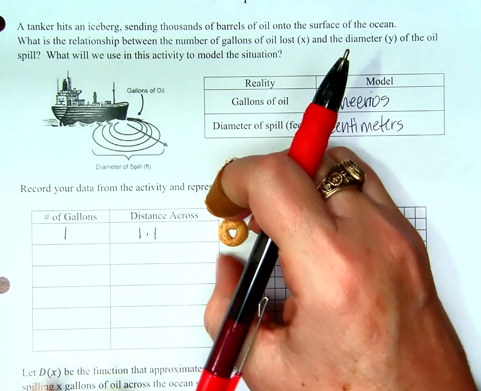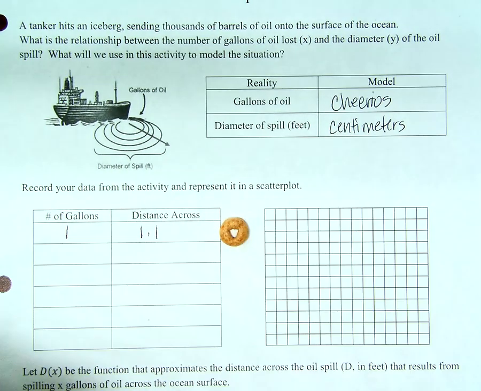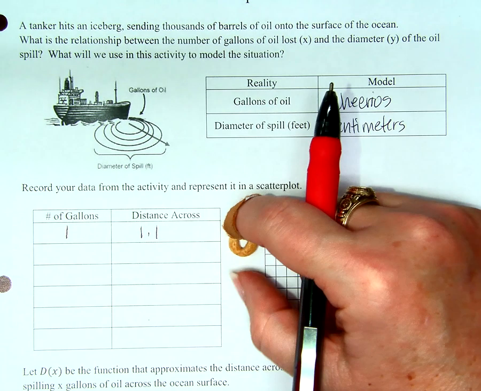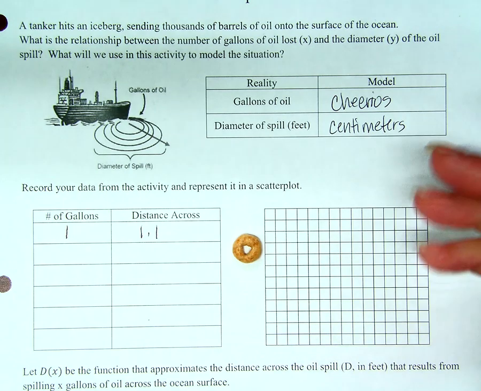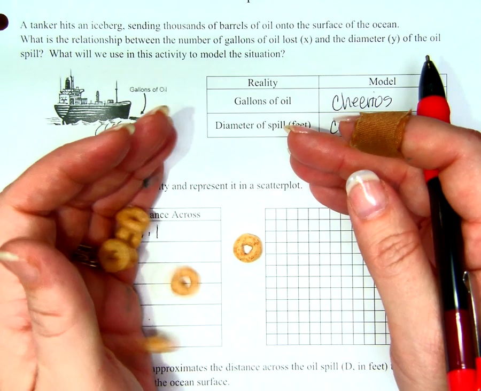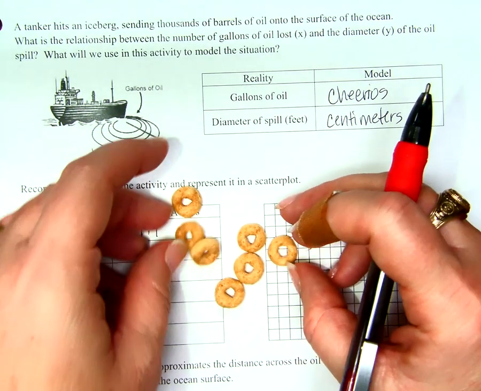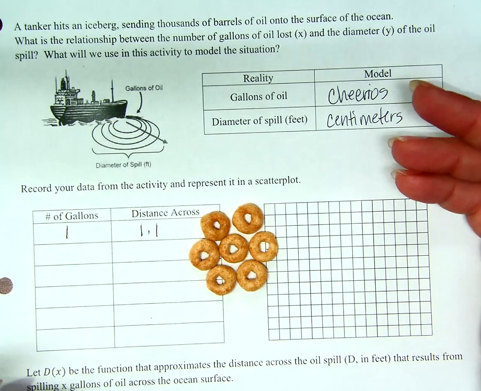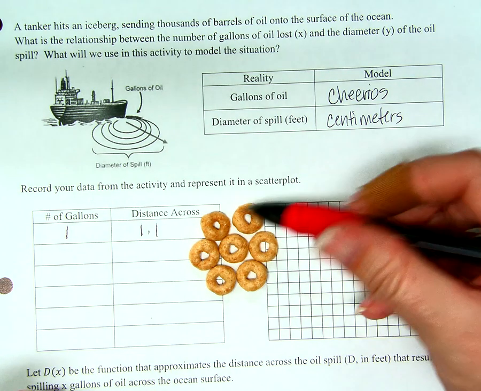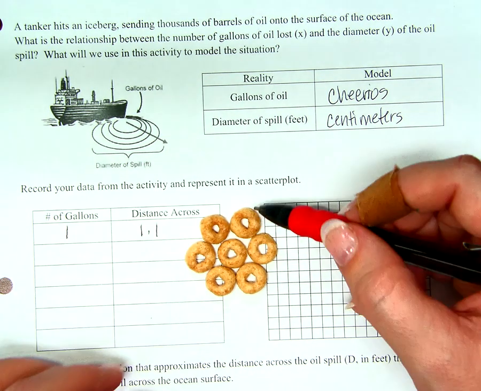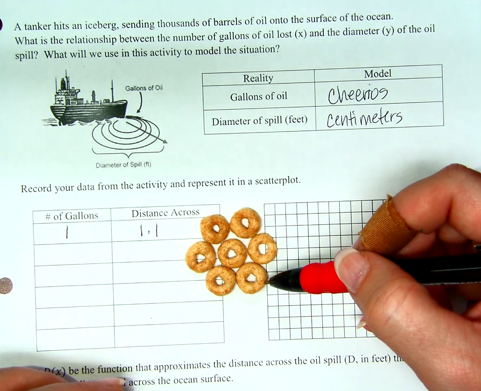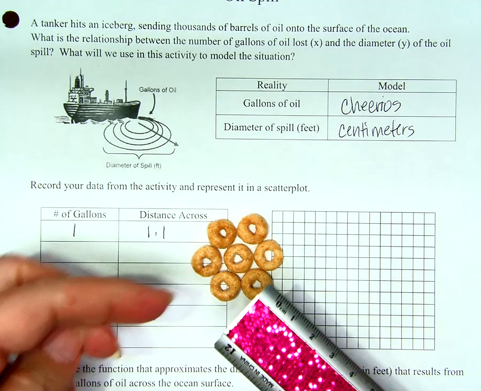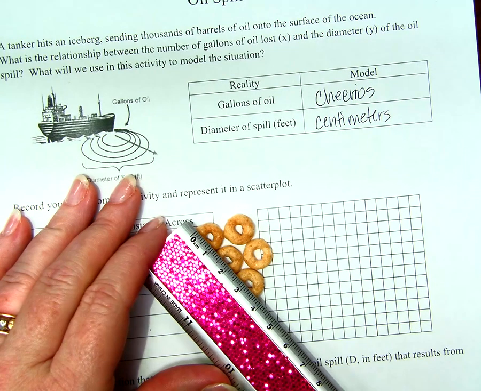Now, the thing about it is when we're measuring this, think about what happens to oil when it's in water. If I put a drop of oil in water, it pretty much stays in a circle, doesn't it? So what I want to do when I add my Cheerios, I want them to be in a circle, as circle-ish as I can get with Cheerios. It's kind of like an oval, and you can make it kind of round. It just won't be round all the way around because you can't make a round thing with round objects, right? So get it kind of circular like this, and then measure again.